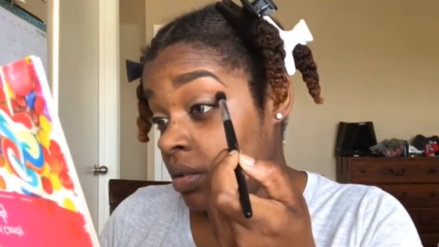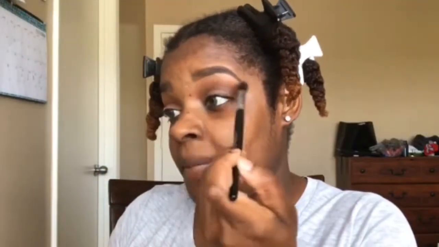Let me go in with Mocha. Just kind of make this a little darker. Kind of dark. So now I'm gonna go in with another dark brown, Chocolate. So now I'm going back in with Butterscotch and blending out my transition shade some more.